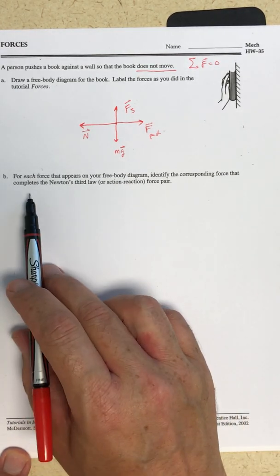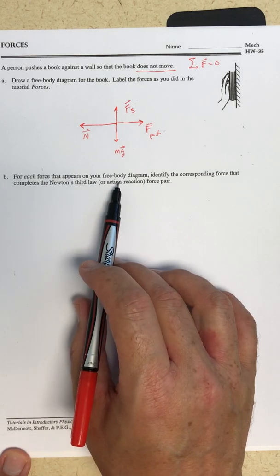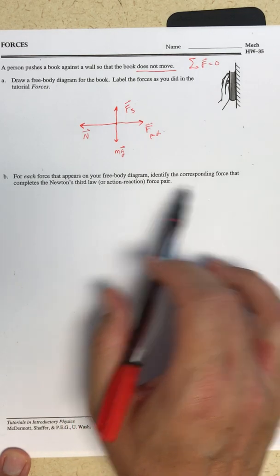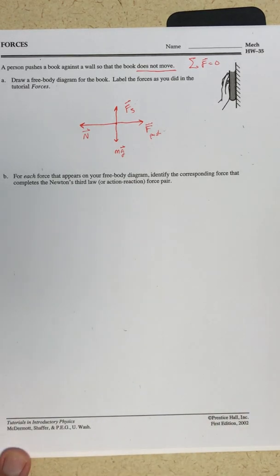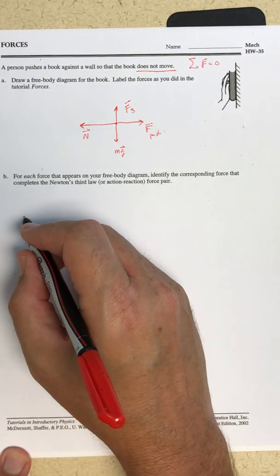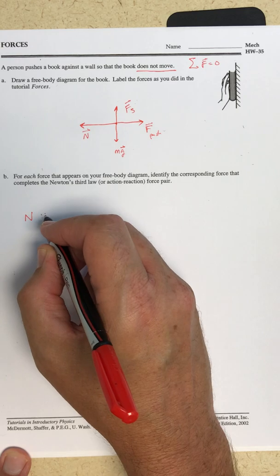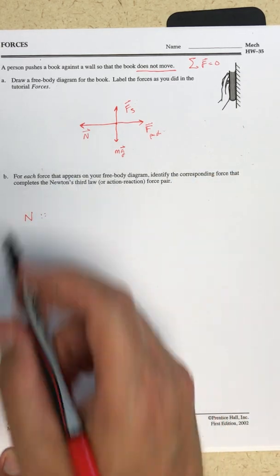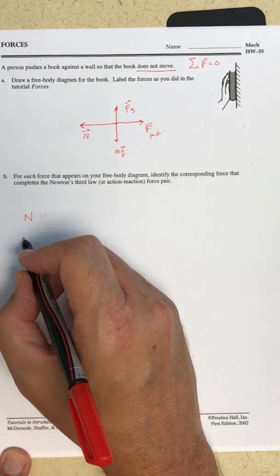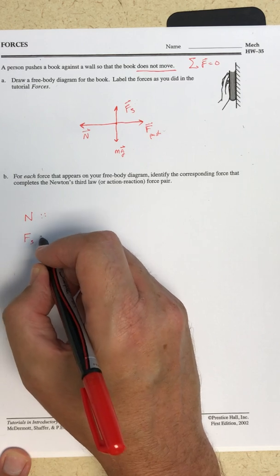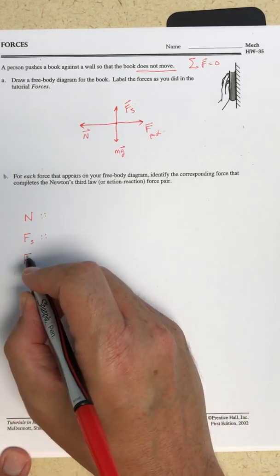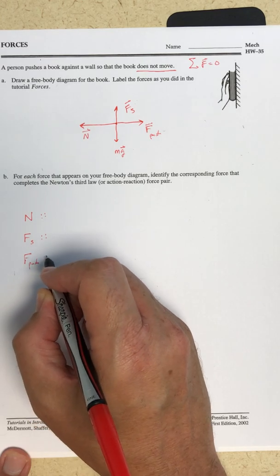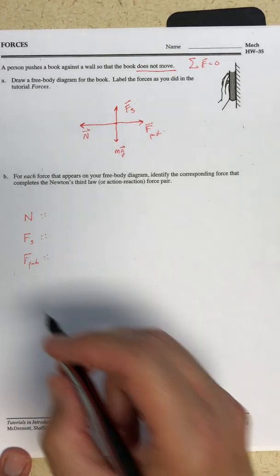All right. For each force that appears on a free body diagram, identify the corresponding force that completes Newton's third law, or action force pair. All right, so what's equal and opposite to the normal force from the wall on the book? What is equal and opposite to the force of static friction on the book? What is equal and opposite to the force of the hand pushing on the book?